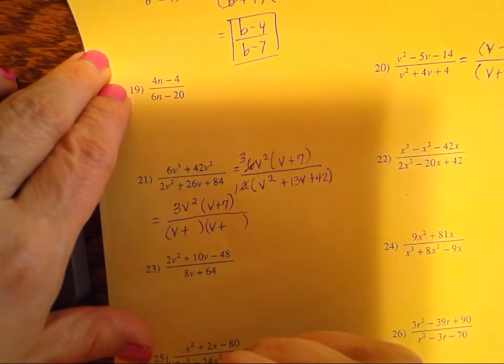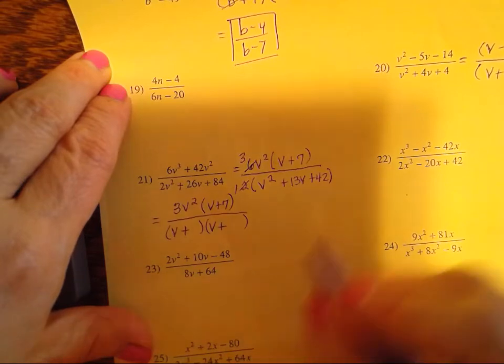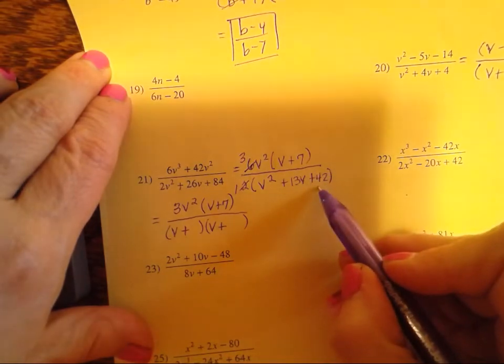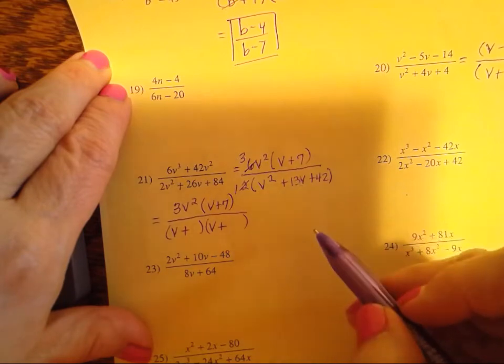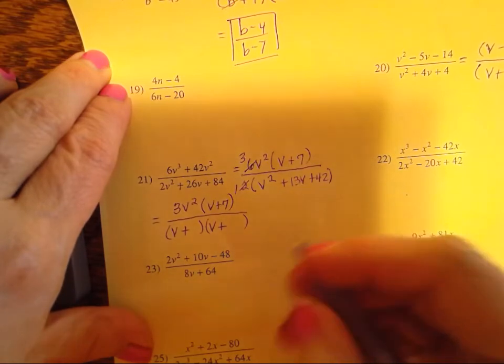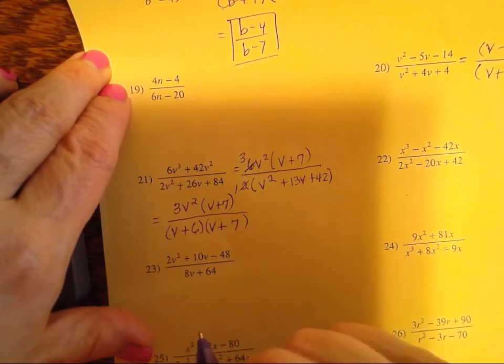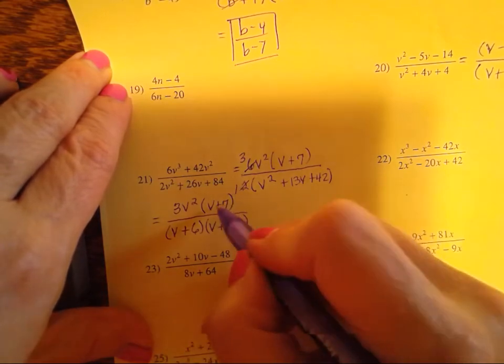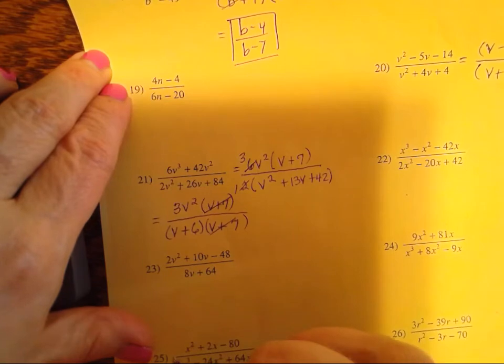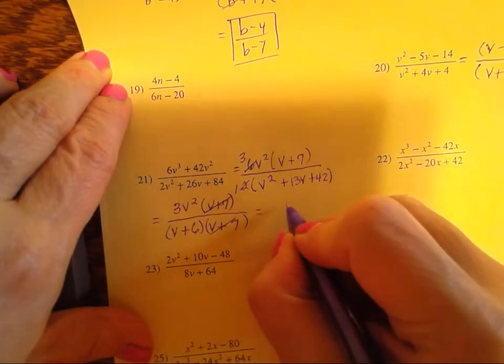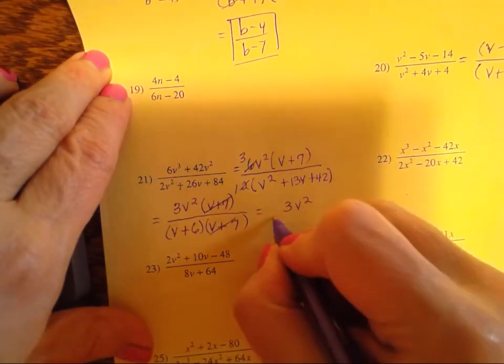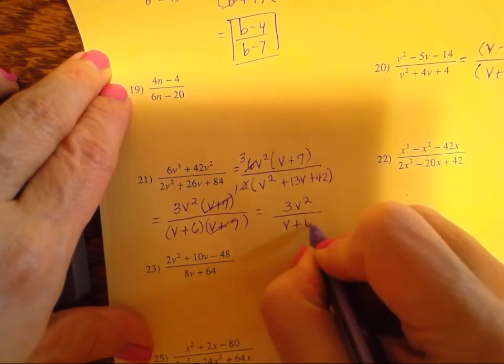So two numbers that multiply together to be 84 and multiply together to be 42 and add together to be 13. So we need 6 times 7, which is 42, and 6 plus 7, which is 13. So we can cancel v plus 7, and we are left with 3v squared over v plus 6.